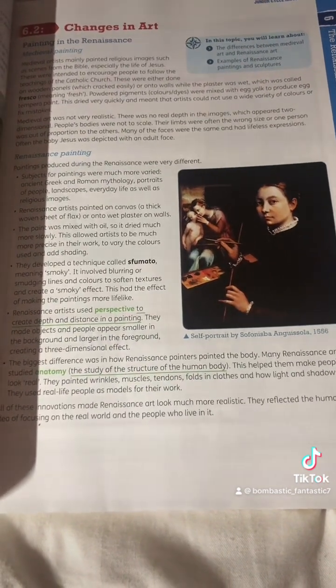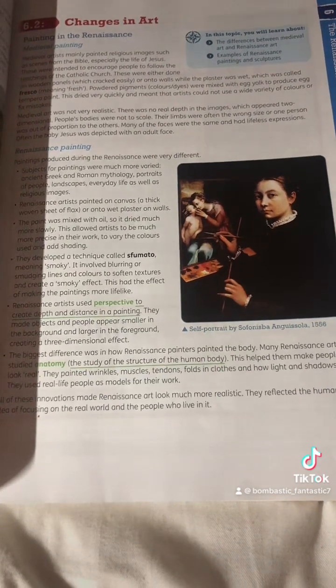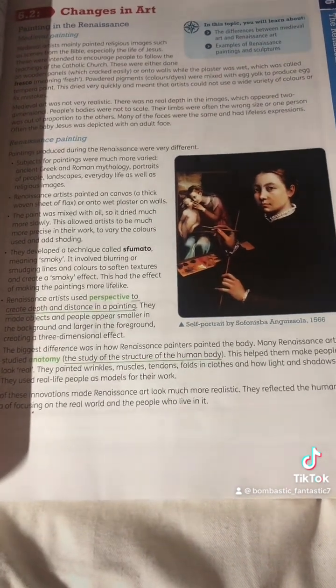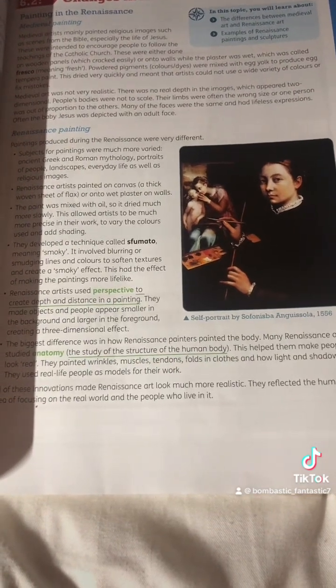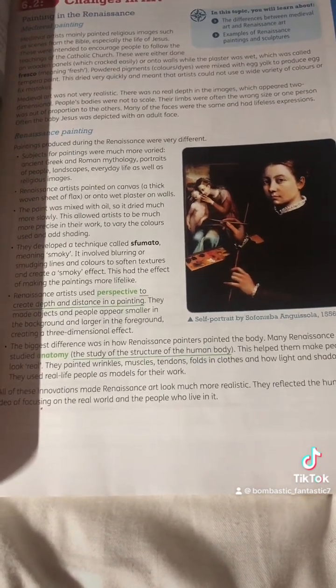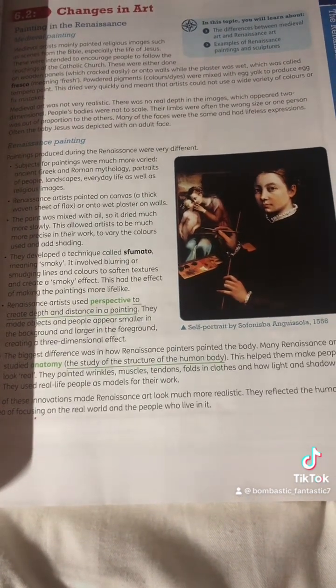Renaissance painting. Paintings produced during the Renaissance were very different. Subjects for paintings were much more varied: ancient Greek and Roman mythology, portraits of people, landscapes, everyday life, as well as religious images.